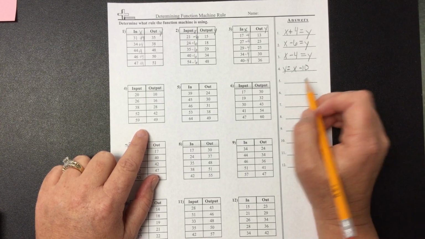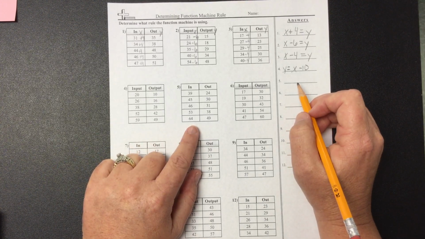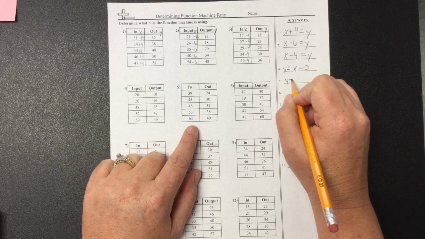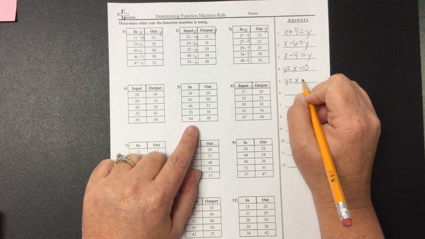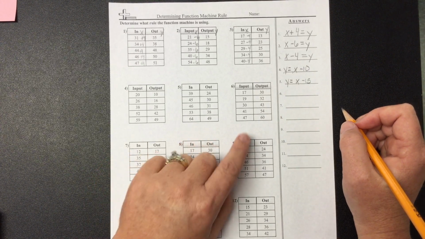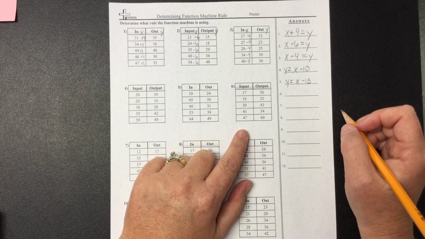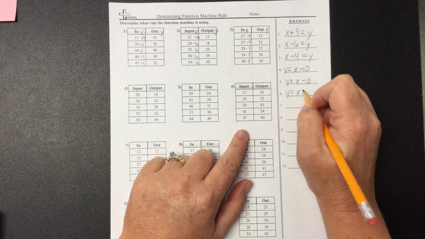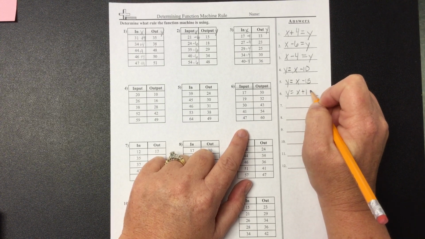Yes. All right. What about number 5? Rainey? Y equals X minus 15. Does everybody agree? Yes. Number 6, Mason? Y equals X plus 13. Does everybody agree? Yes.